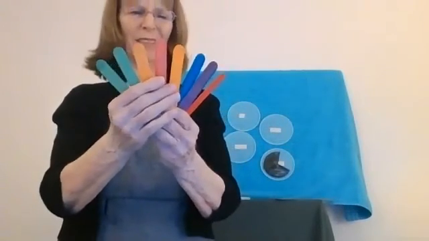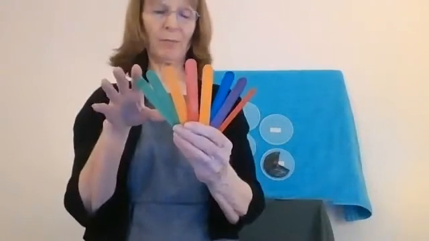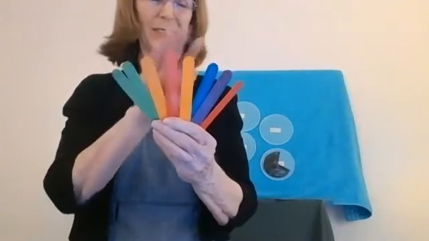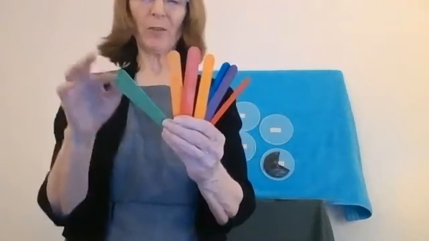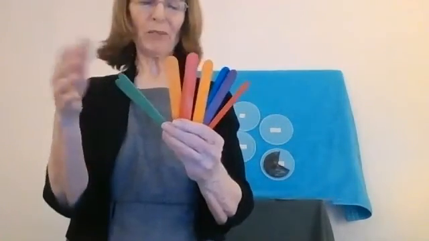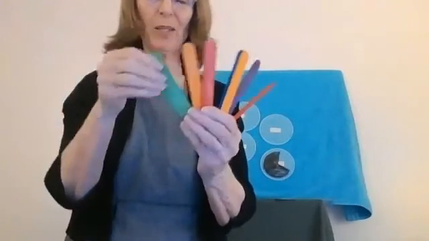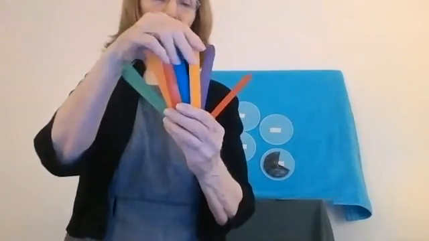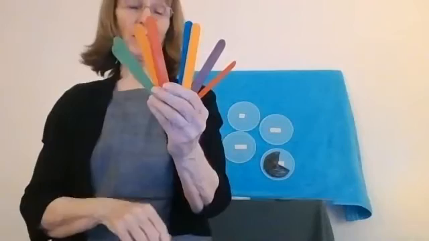Now, we want 4 groups, and we need to divide them equally. So let's try. So if I divide them this way, there's only 2 groups. If I divide them into 3, then they're not equal. So what's left? I did 4 and 3. We need to try 2, don't we? Okay, 2 and 2 and 2 and 2. We equally divided it into 4 groups.